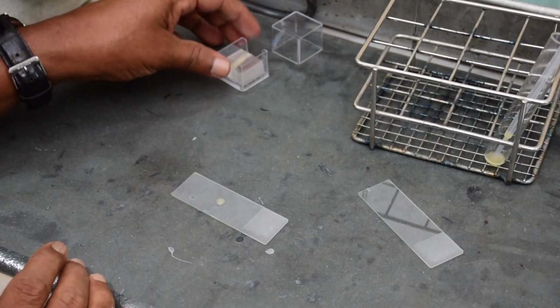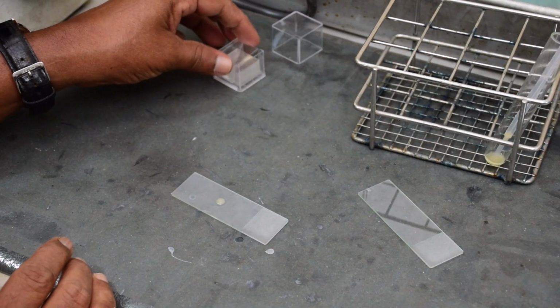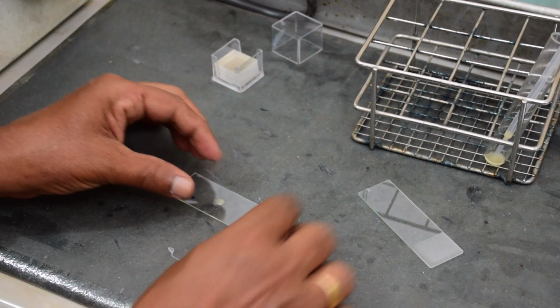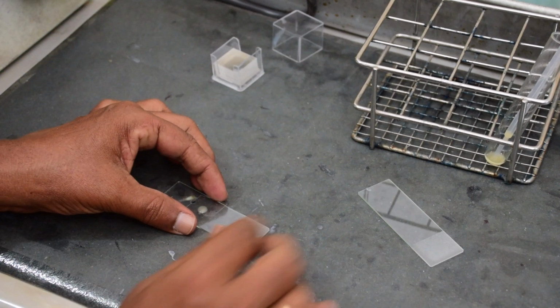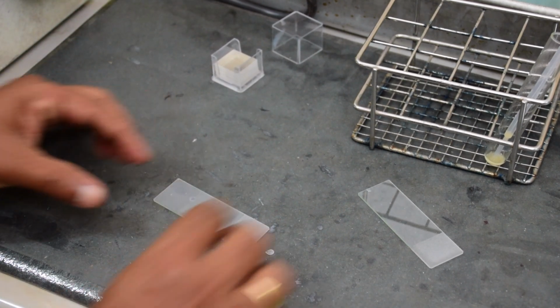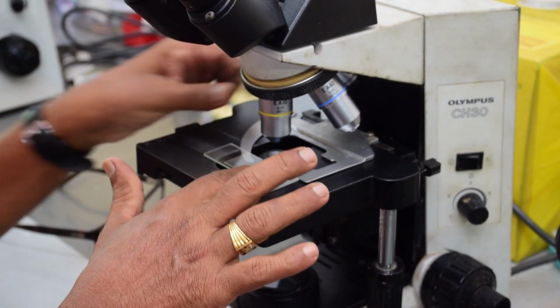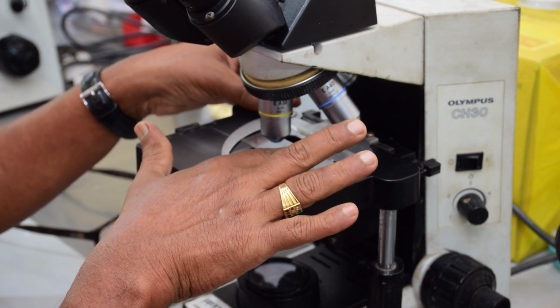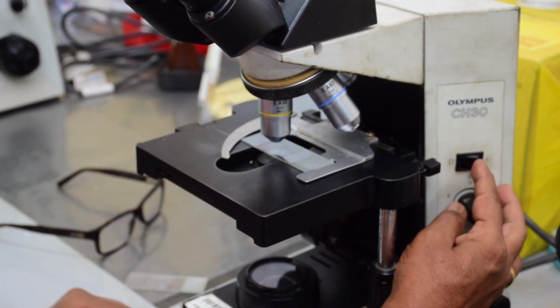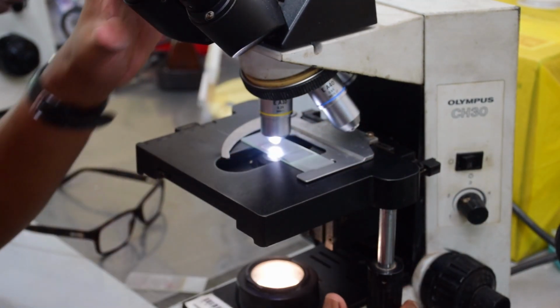Around 20 microliters of sediment is covered by a glass cover slip, and examined initially under low power, and then for further identification of the elements, the settings are changed to high power.